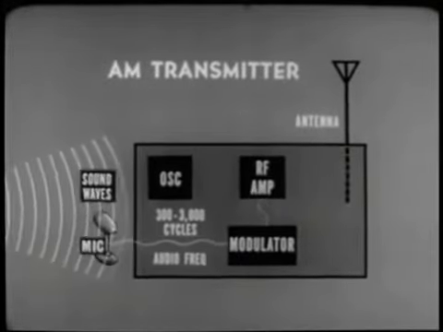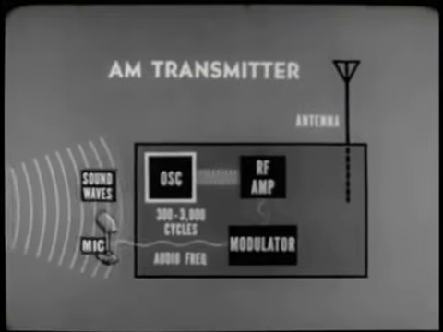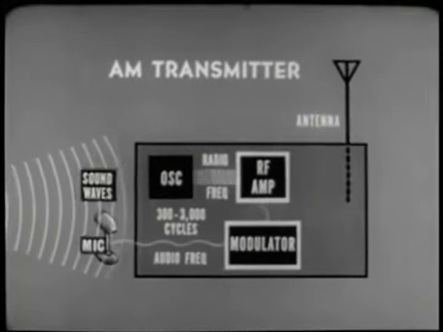Audio frequencies generally fall within a range of from 300 to 3,000 cycles per second. However, it is not practical to transmit these audio frequencies directly. An oscillator provides a much higher frequency. This radio frequency wave is called a carrier.